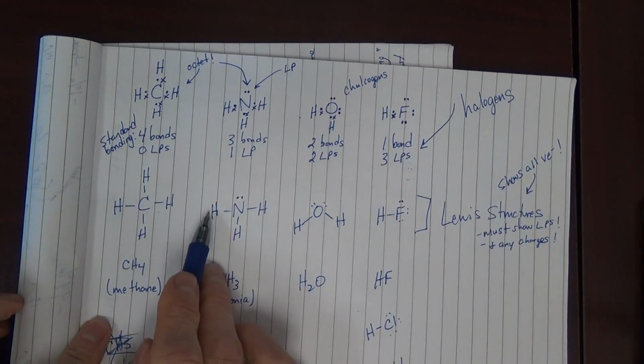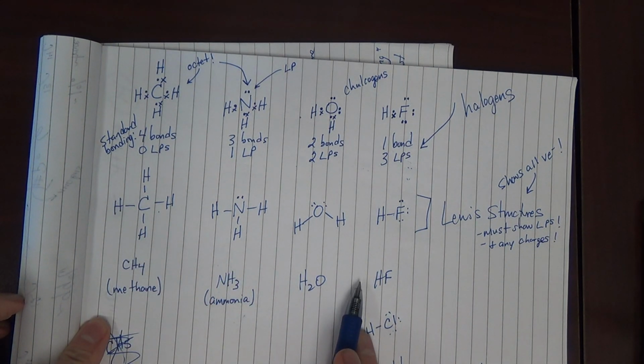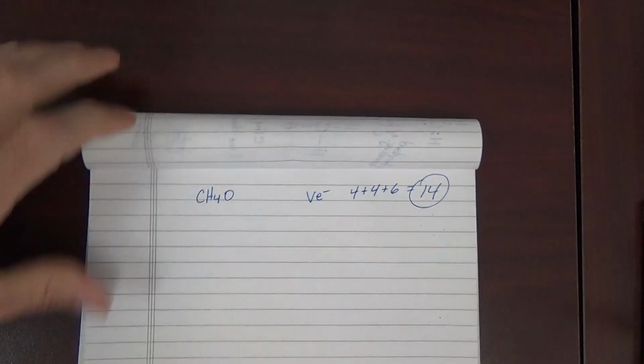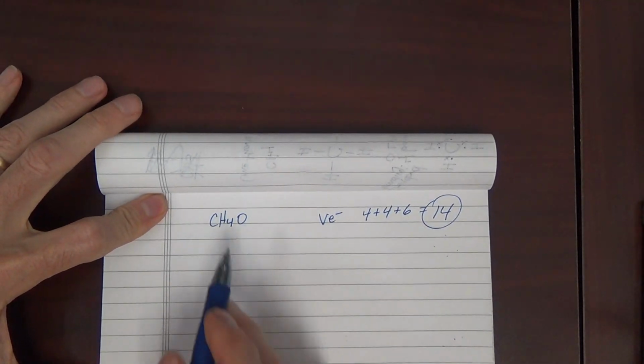Now, because hydrogen only makes one bond, it's always going to be on the periphery, the outside. It doesn't make multiple bonds. It can't be in the center. So my first recommendation is to bond the heavy atoms first.